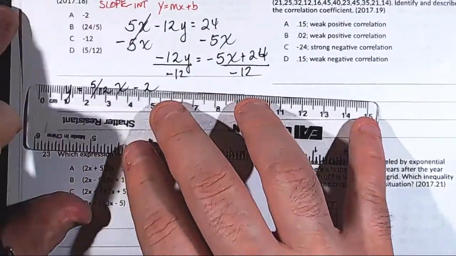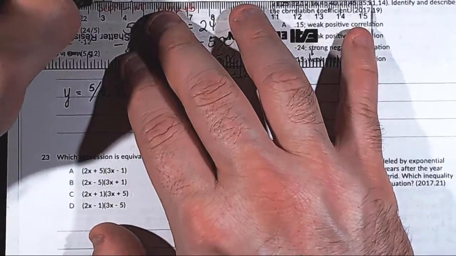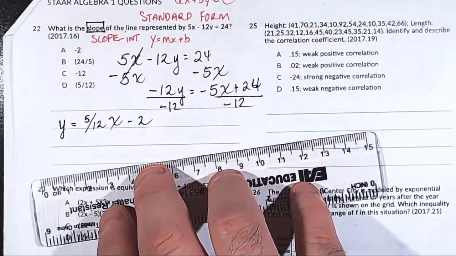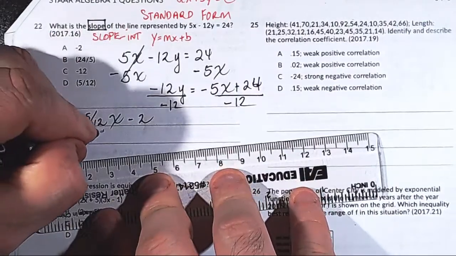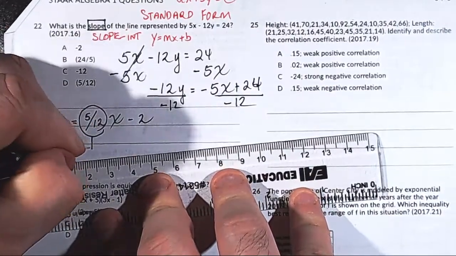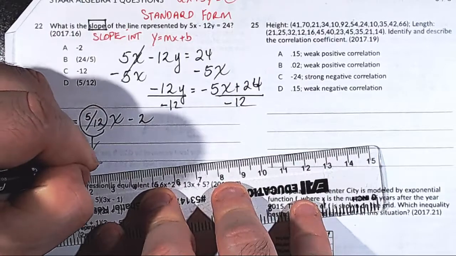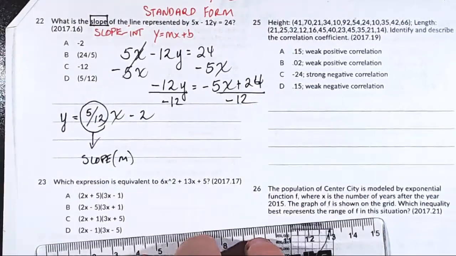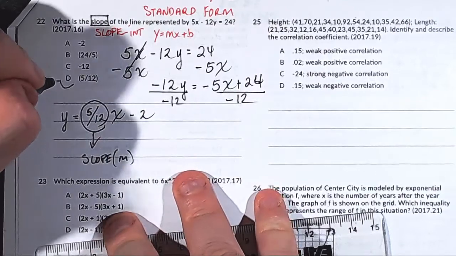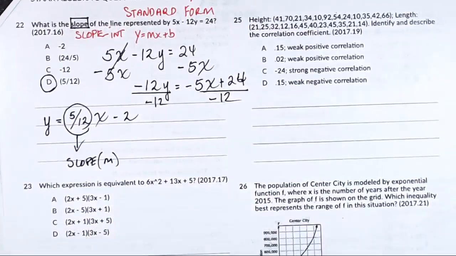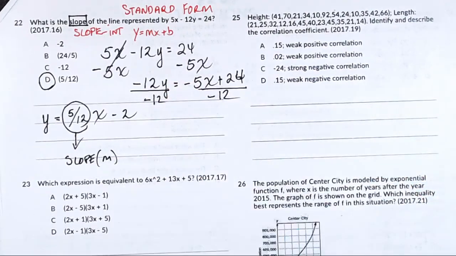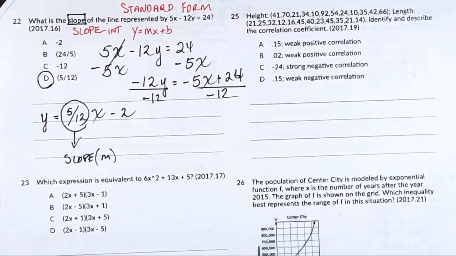So it says, what is the slope? Okay, well, the slope is the m value, which is 5/12. This is the slope, or m value. So the answer is D, 5/12. There was nothing the calculator could do to help you there. You have to know how to solve for slope-intercept from standard form.